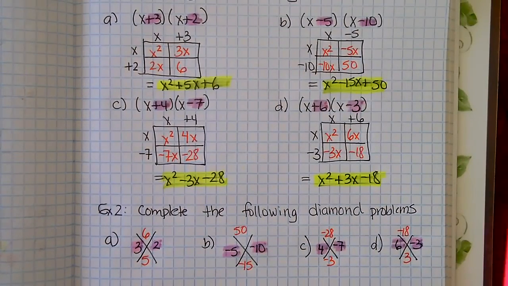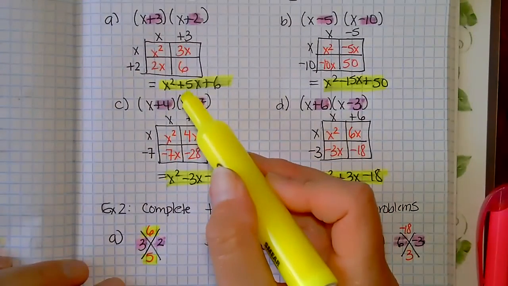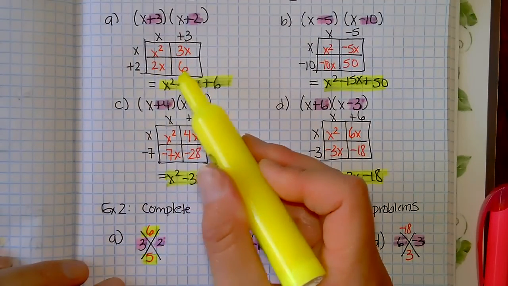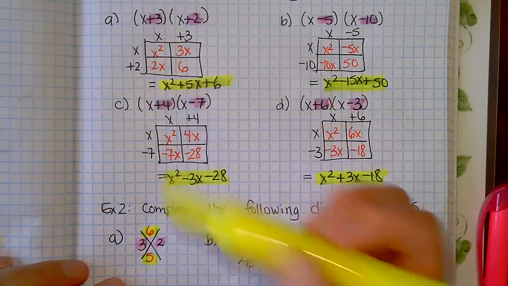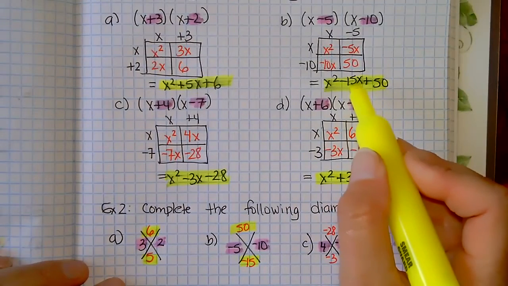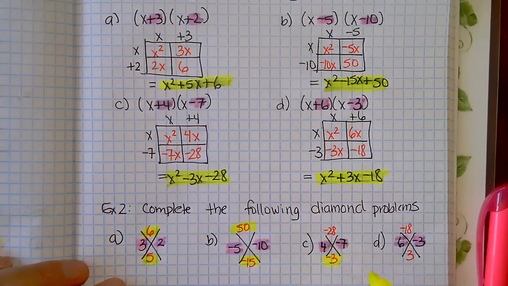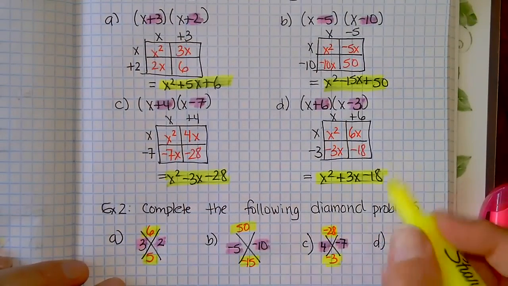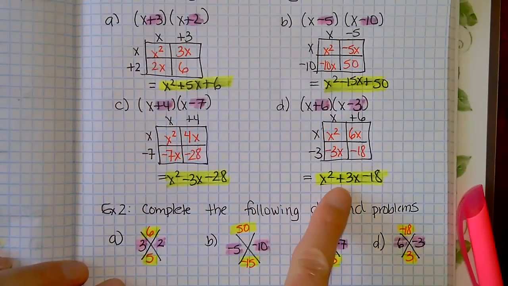And then what you also want to notice is that my 6 and 5, you see here, 5 is my sum, 6 was my product. I had a 5x because I had a 2x and a 3x, but 3 times 2 gave me 6. Again, here 50 and -15. Your sum was a -15x, your product was 50. Here, your sum was a -3, your product was a -28. Your product here was a -18, your sum was the 3.